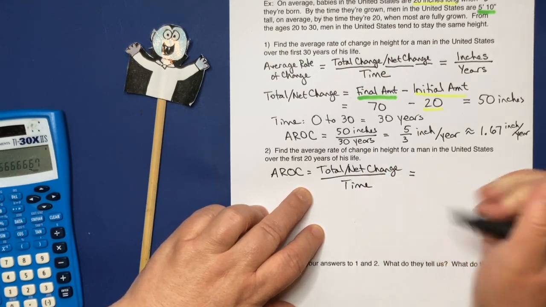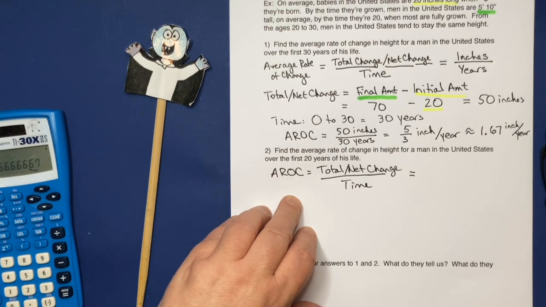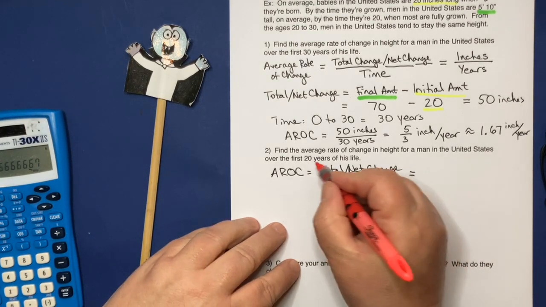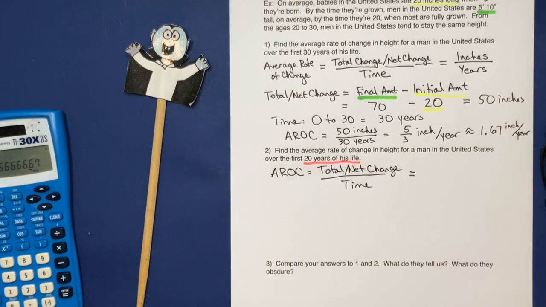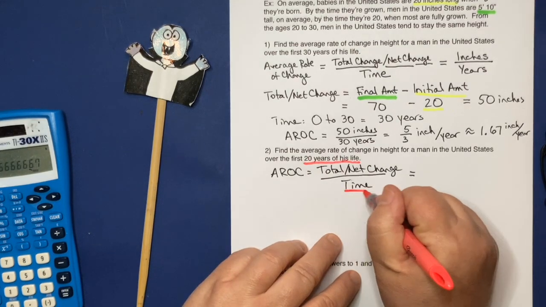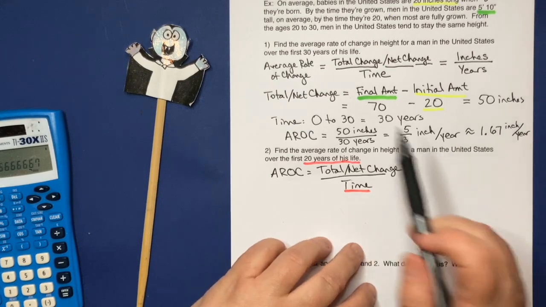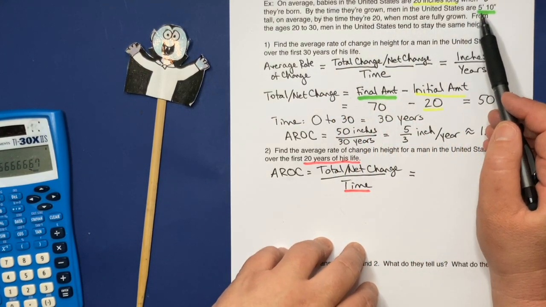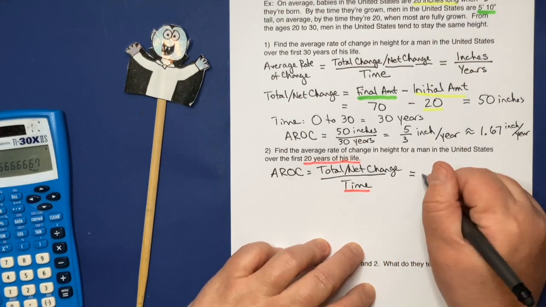Now this time, see what I did there? This time, this is only 20 years of his life. Now let's take a look at the problem. That's going to be our time. If we look at the problem, we see by the time they're 20, they're already 5'10". So that means the total or net change hasn't changed.